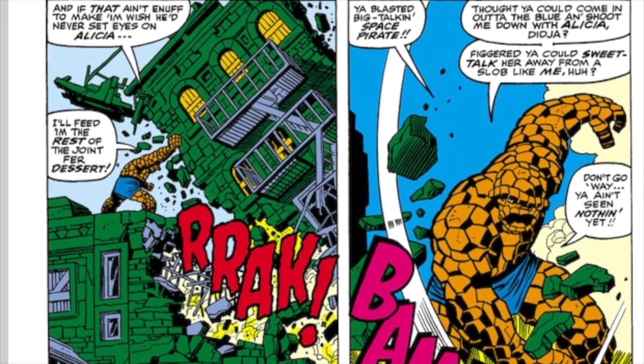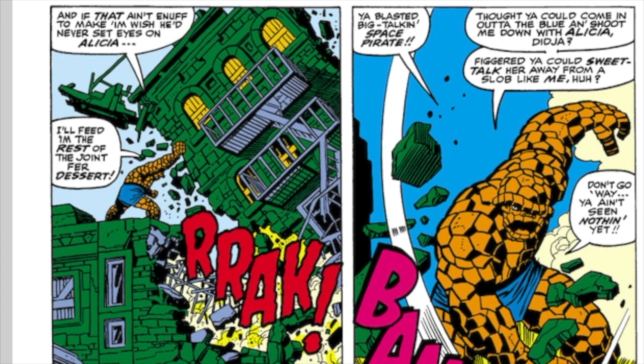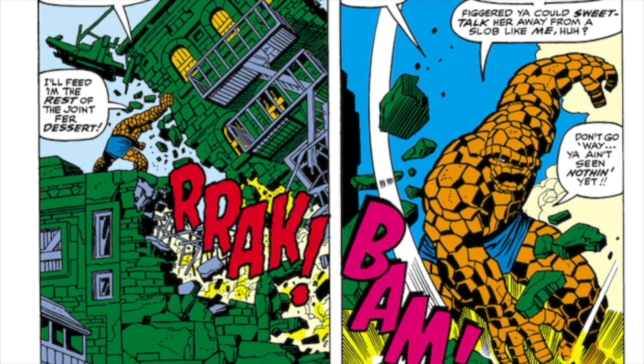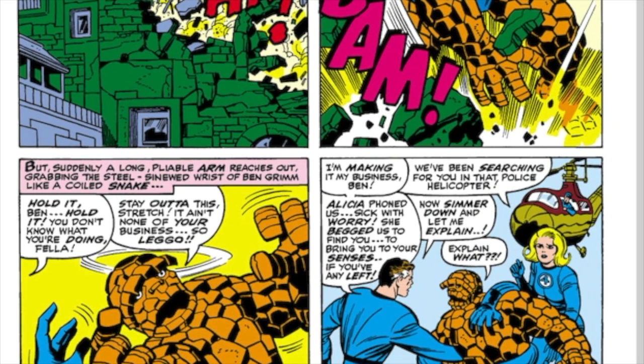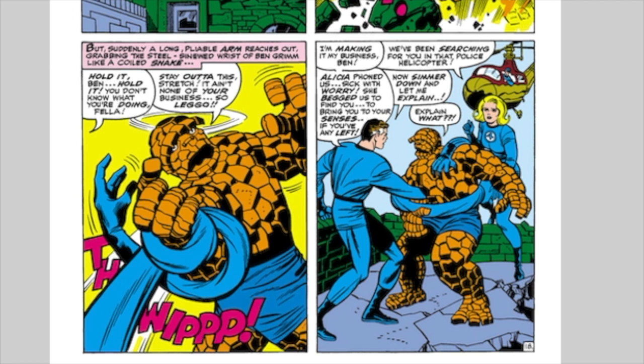And Jack Kirby does this a lot, and sometimes he'll actually have a superhero not even punch the other guy, but he'll beat his fist to the ground, creating a shockwave which will knock the other guy over. The result of this is that Mr. Fantastic is trying to calm the Thing down and talk some sense into him, that the Silver Surfer wasn't trying to make time with his girlfriend.